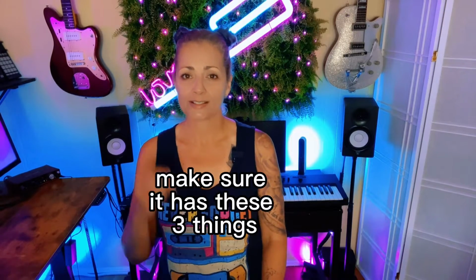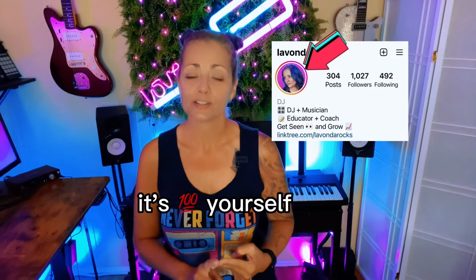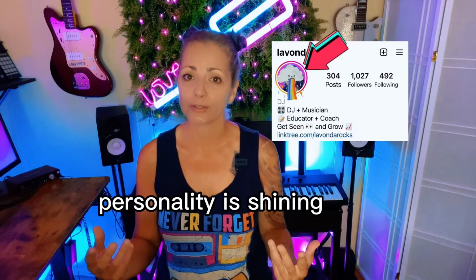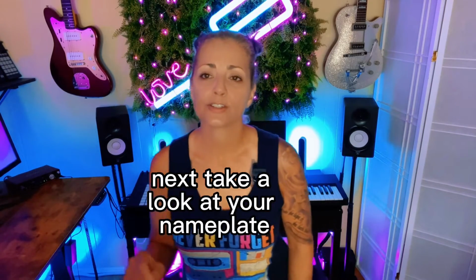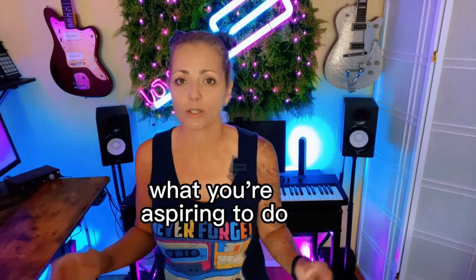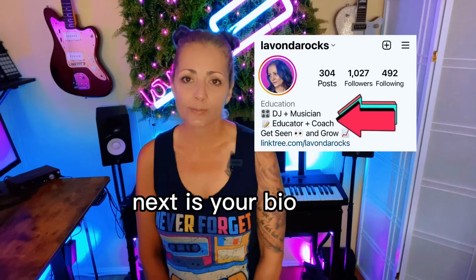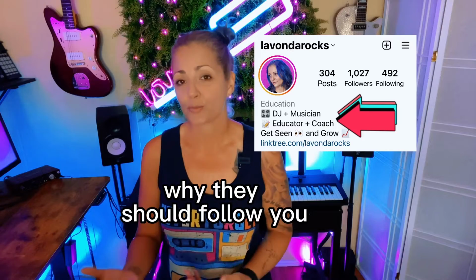Now take a look at your profile picture. Make sure it has these three things. It's high quality, it's 100% yourself, meaning your personality is shining through, and the third thing is make sure it's updated and fairly recent. Next, take a look at your nameplate. Now this is a great place to establish who you are and what you do, so don't just put your name in here again. Put what you do and or what you're aspiring to do. DJ to the stars, aspiring bass house producer. Next is your bio. And remember, your bio is not about you really, it's about who you're trying to reach and why they should follow you.